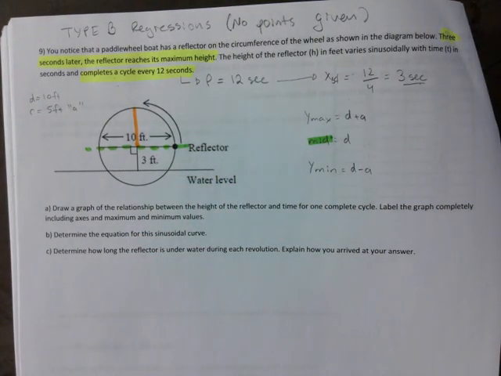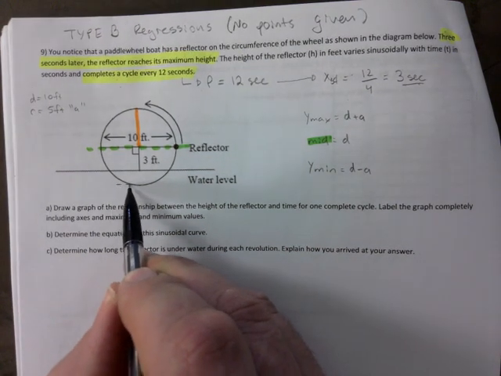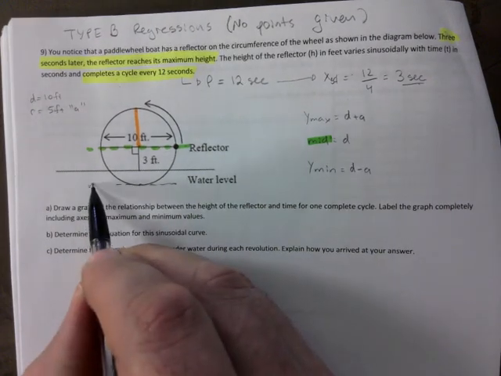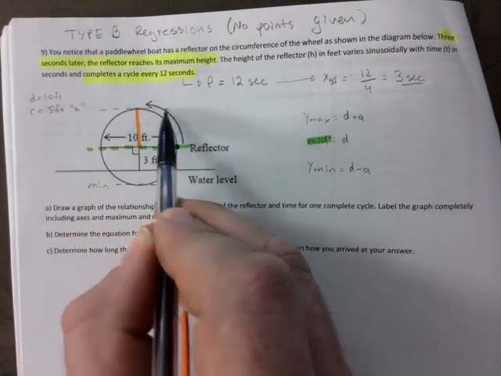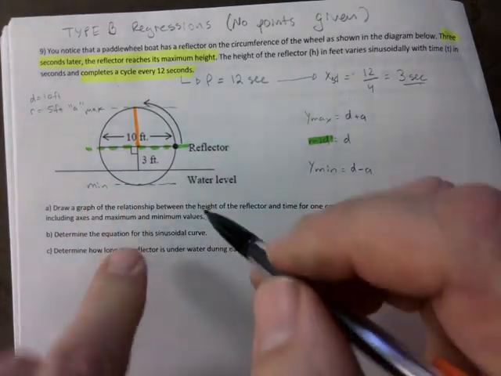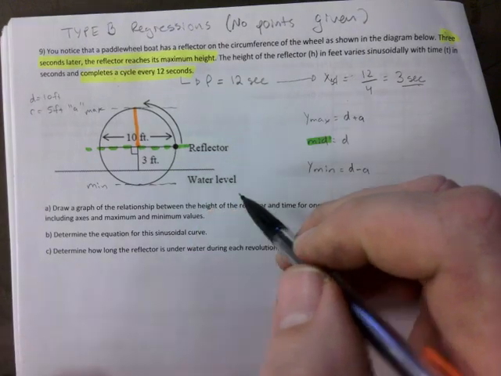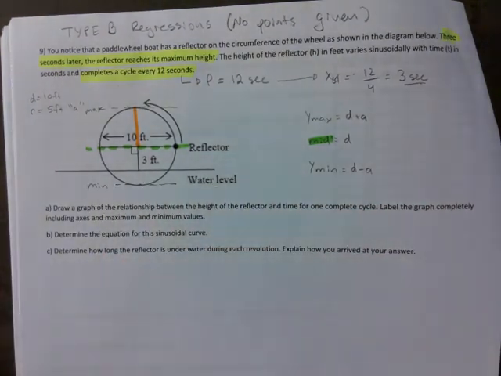What number would we attribute to that if you could figure it out? This is the min, the y min in particular. This is the y max. We need to have numbers because this is with respect to the water level. You see the water level right there?